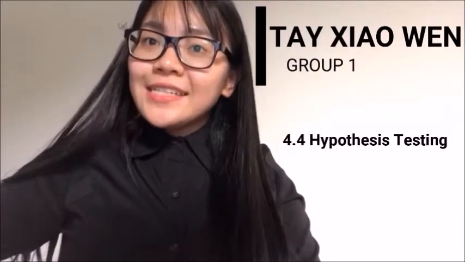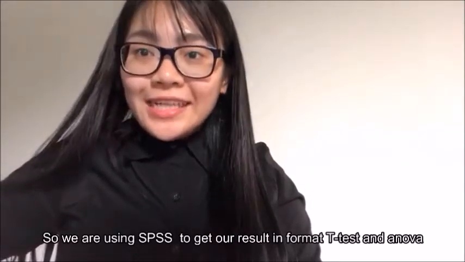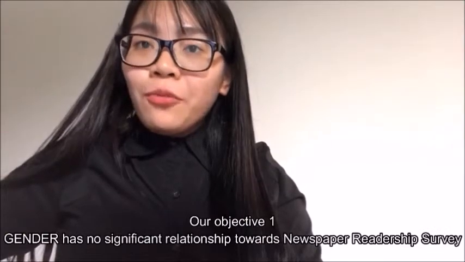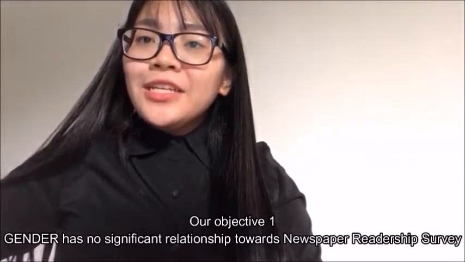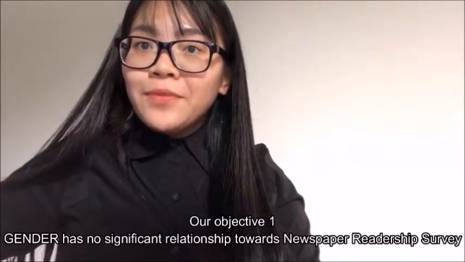4.4 Hypothesis testing. We are using SPSS to get our results in the format of t-test and ANOVA. Based on the ANOVA, for our objective 1, gender has no significant relationship towards the newspaper readership survey.